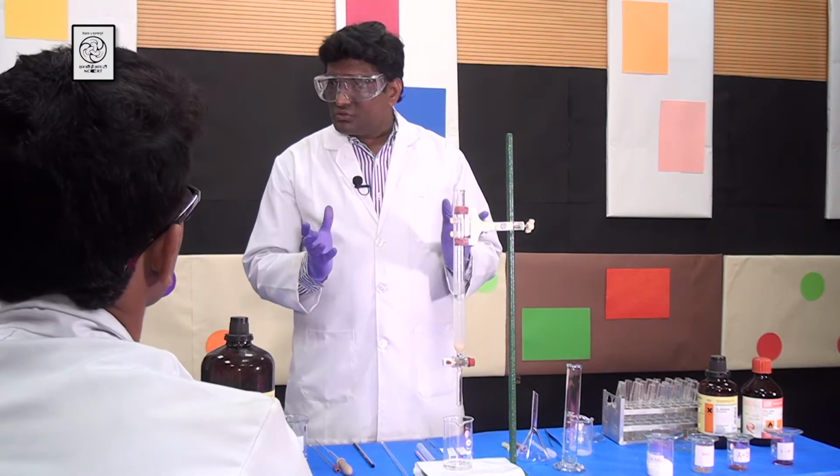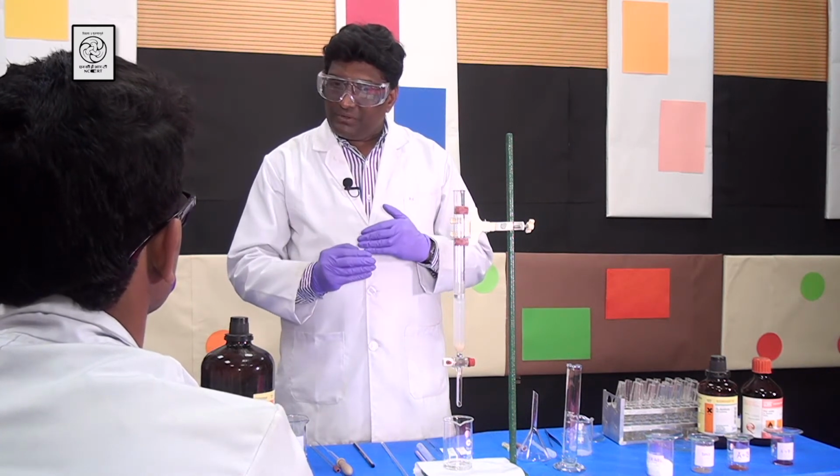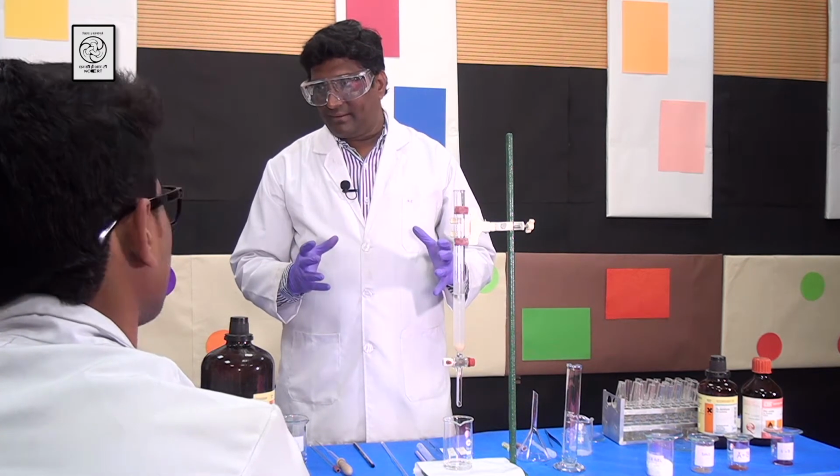Sir, how did you determine the height of the column? There are many factors to determine the height of the column, but most importantly, it depends on the amount of the compound that you want to purify. Okay, sir.